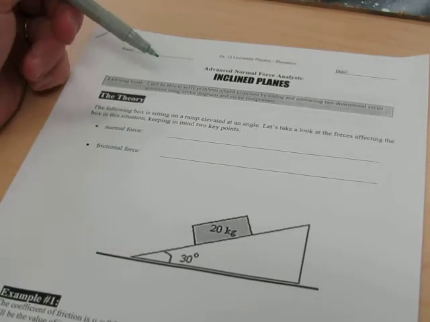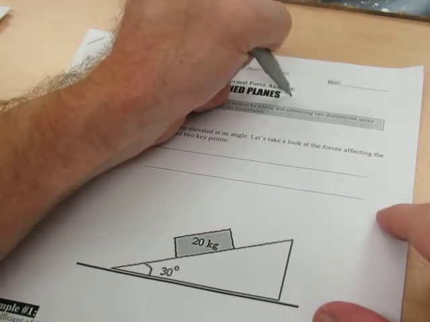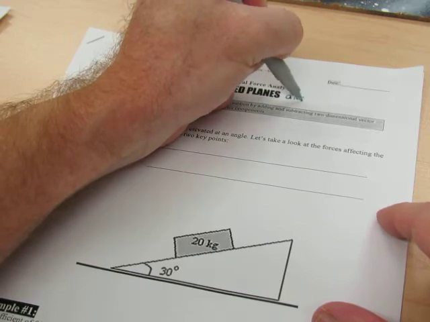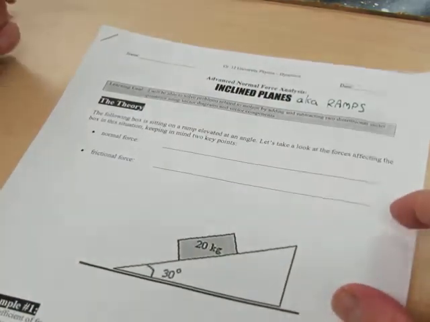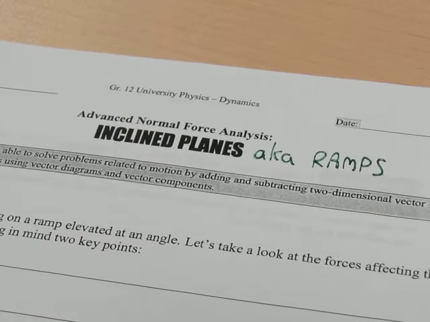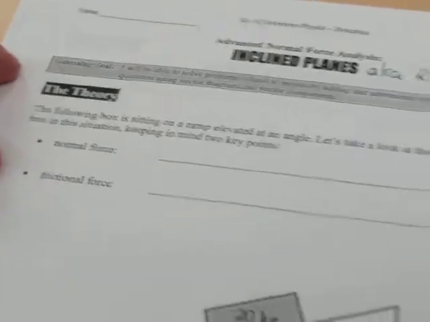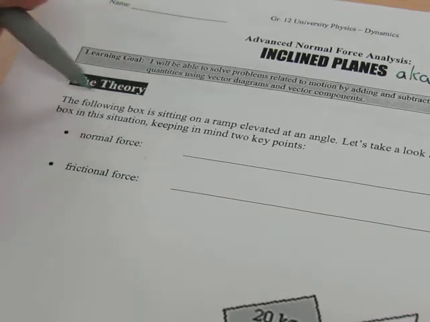Okay, everybody, to start off today's work on inclined planes, which is really just another name for ramps. That's what we're doing. So any calculation that involves ramps in physics is called an inclined plane, more of a fancy term for it. There's two things that I want you to write down before we even begin here, just to remember some key concepts about the theory behind this.